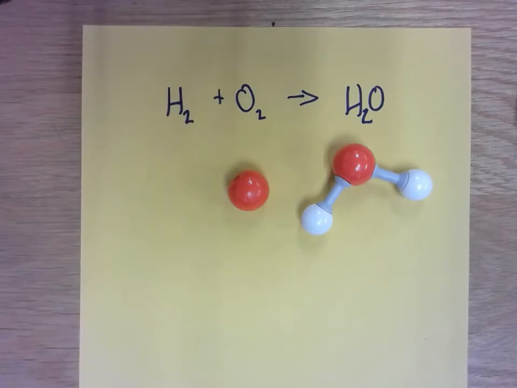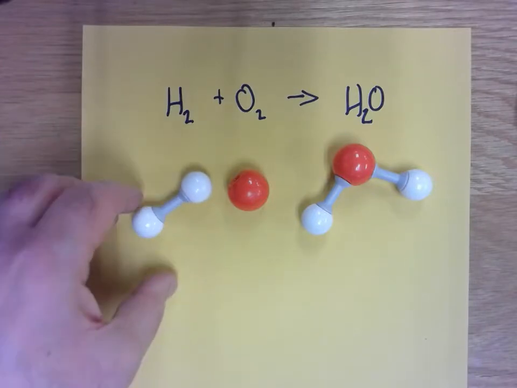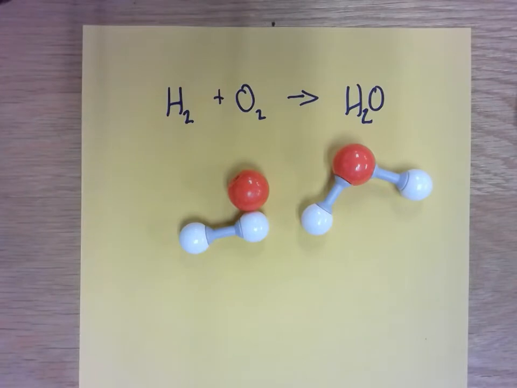Now the reaction says that hydrogen and oxygen form water. It says nothing about a leftover oxygen atom. So we can't just make it go away. We can't just say plus an O atom because that's a different reaction. So what do we do? Well, what if we had a second hydrogen molecule?